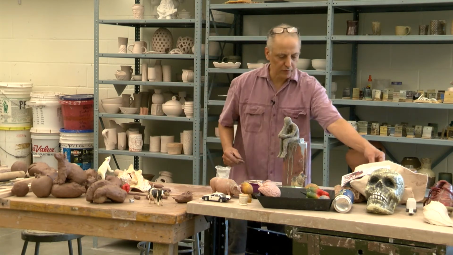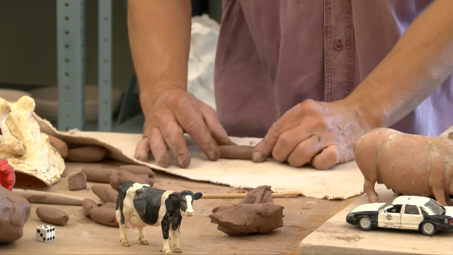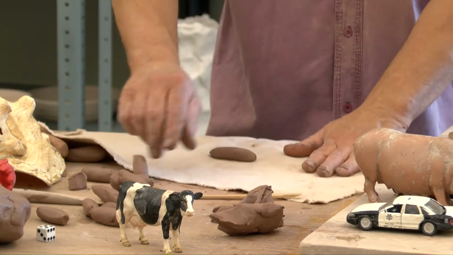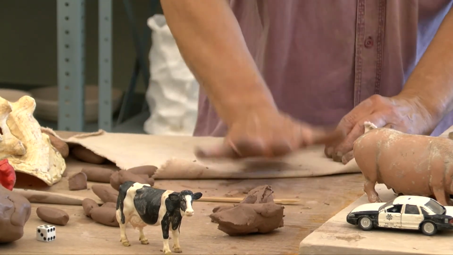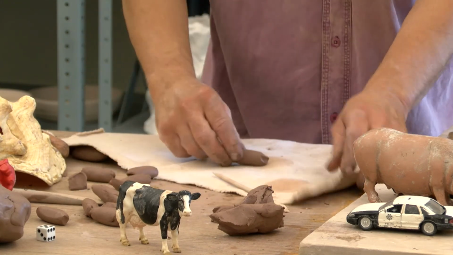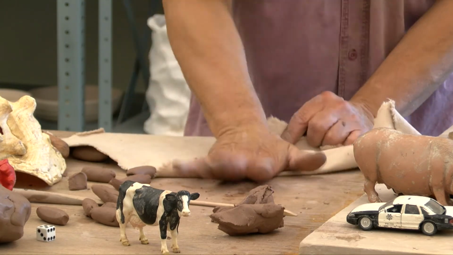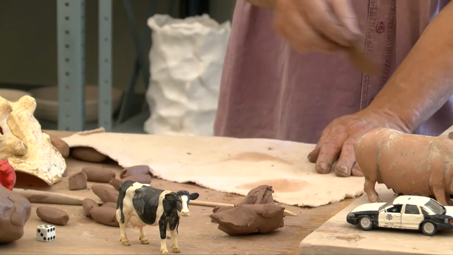All right, so now what I'm going to do is take the canvas, roll this, and flatten out a series of petals. Right, so this is tapered. It's pointing on one end, and I'm just taking my palm, flattening it out.